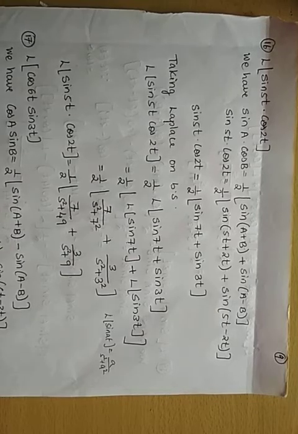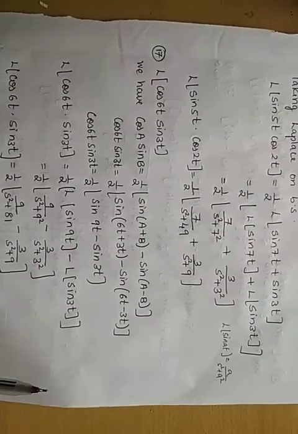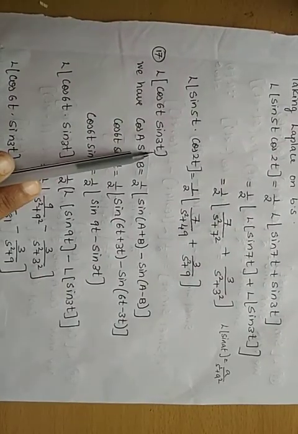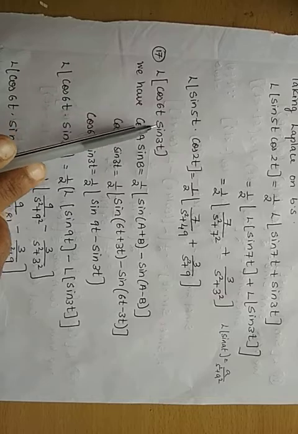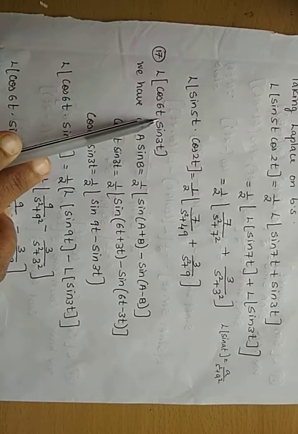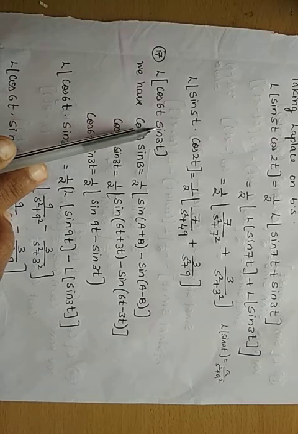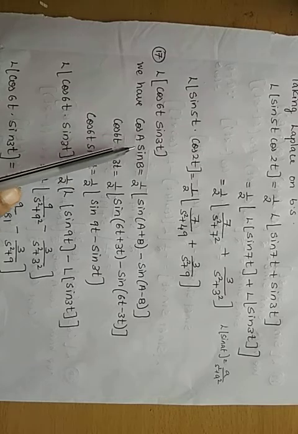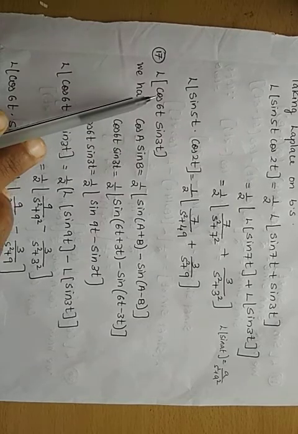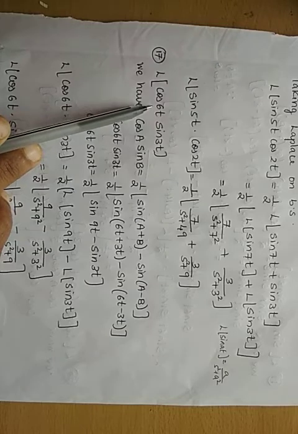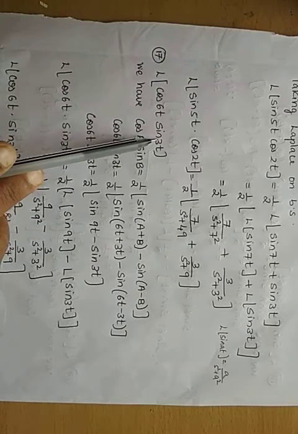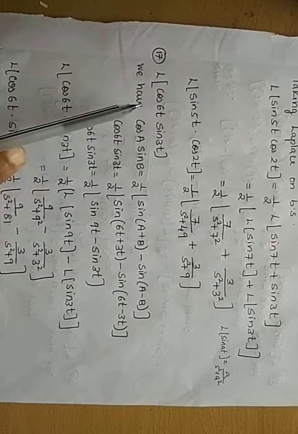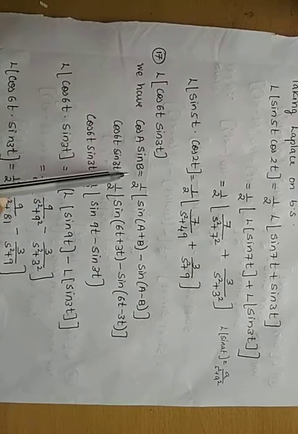Similarly, some more problems with trigonometric functions. Here you have to take the Laplace transform of cos 6t into sin 3t. Again, the sign between these two trigonometric functions is into, so we cannot take it separately. I will be applying the transformation formula here. So cos A into sin B. Why did I consider cos A into sin B? Because I have to find the Laplace transform of cos of some variable and sin of some variable. So here I am considering cos A into sin B.